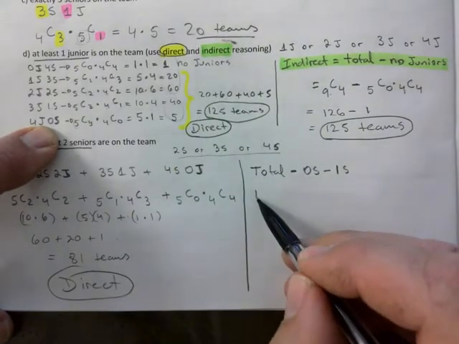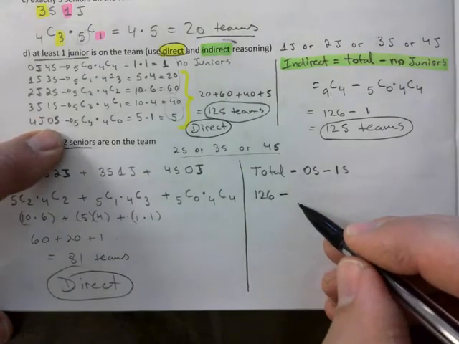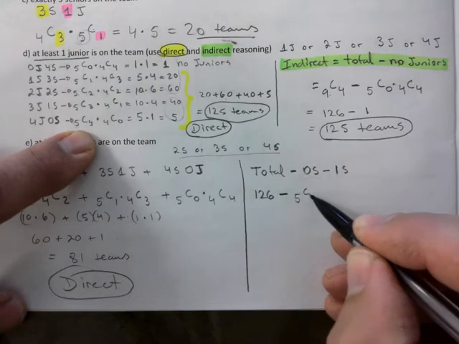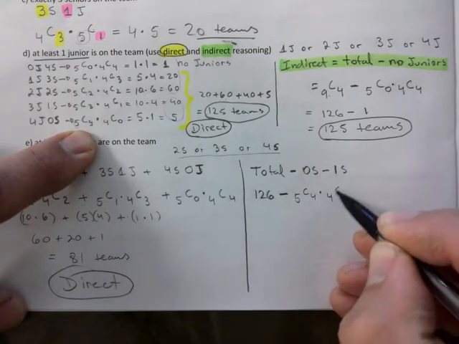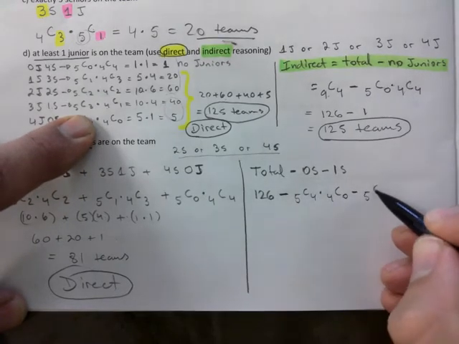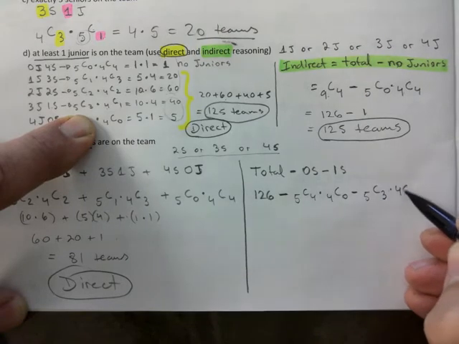So total is 126 minus 0 seniors, which is right here, 5 choose 4 and 4 choose 0, minus 5 choose 3 times 4 choose 1.